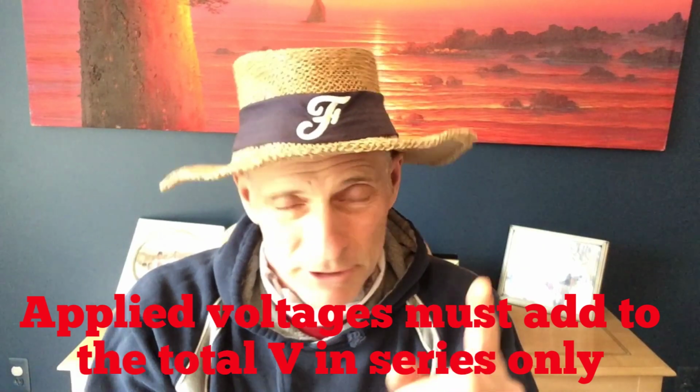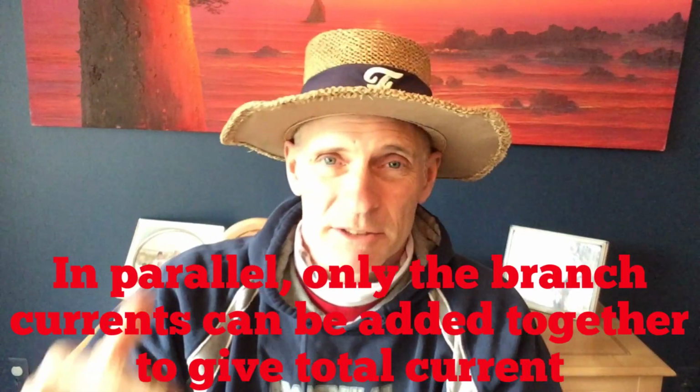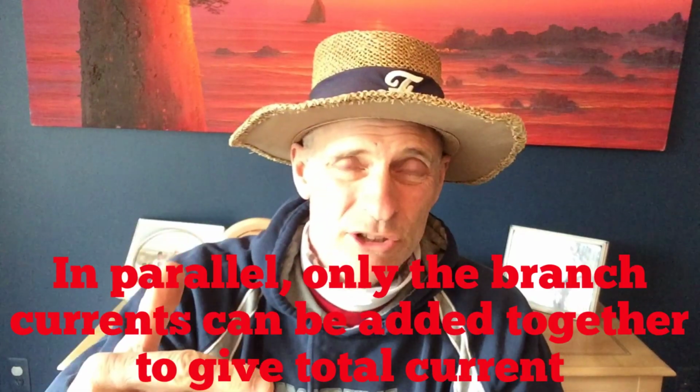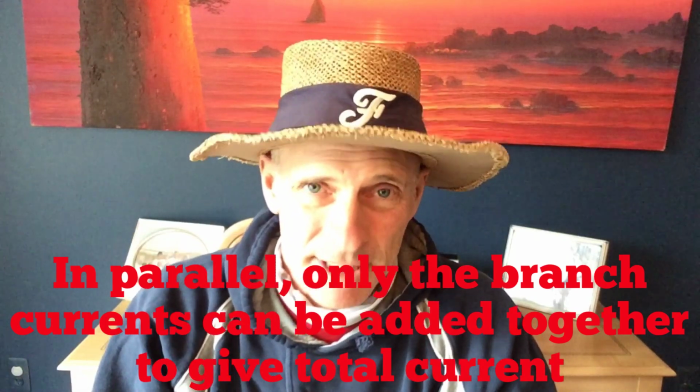So in series, you can add resistors together to find total resistance, and you can also add the voltage drops together to become total voltage. How does that differ from parallel? Remember, if we have a parallel shell, we apply Ohm's law individually right out of the gate to each branch to find those branch currents. Because in parallel, the branch currents add together to give you a total current.